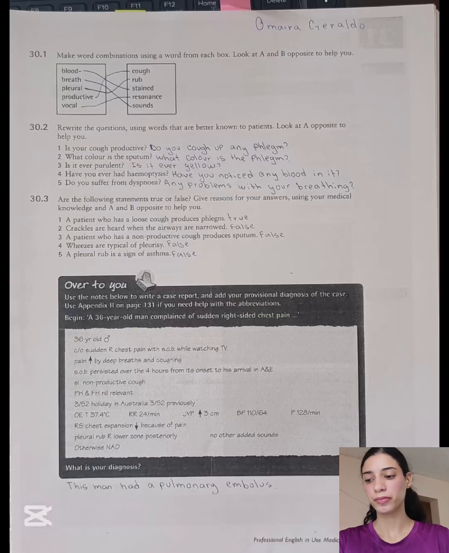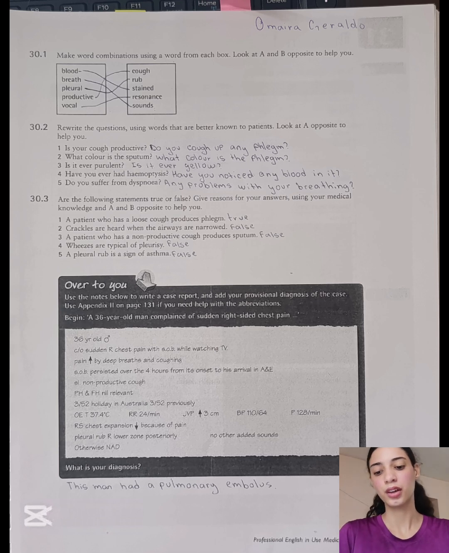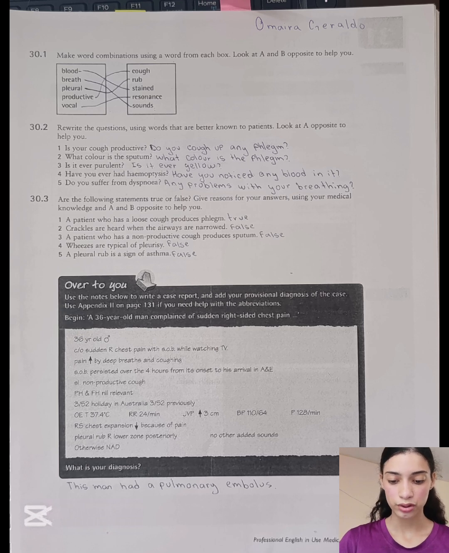Chapter 30. The respiratory system. 30.1. Make word combinations using a word from each box. Look at A and B opposite to help you. Blood stained. Breath sounds. Pleural rub. Productive cough. Vocal resonance.